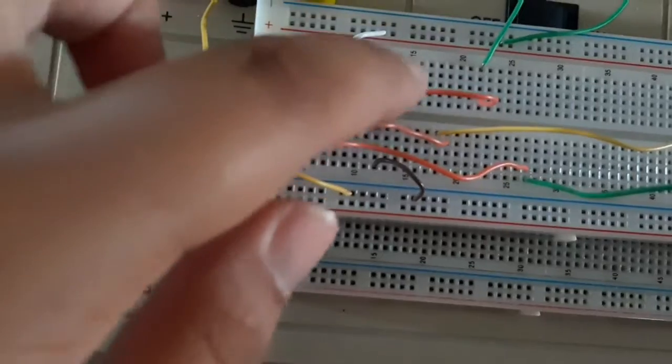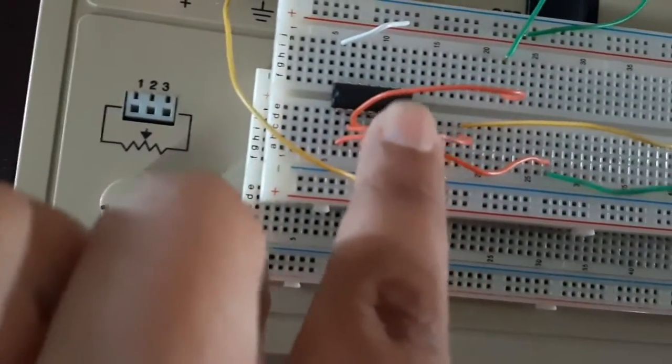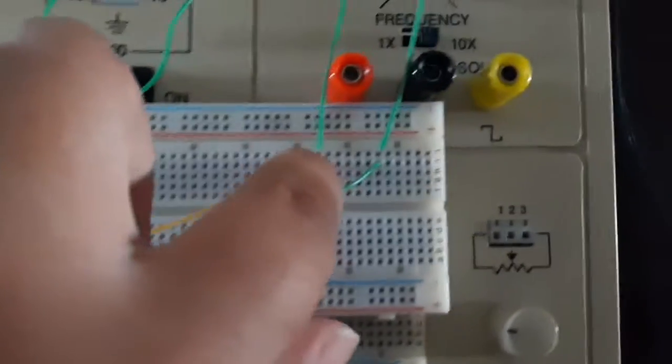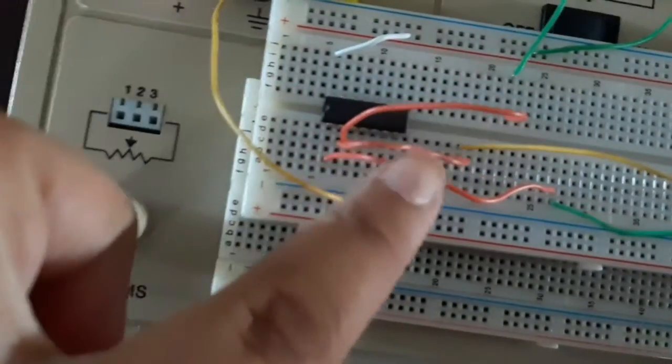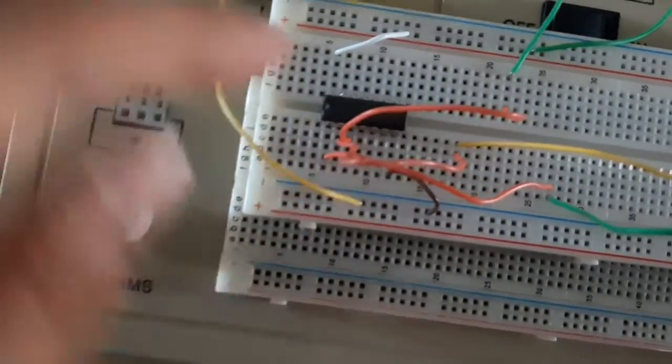Pin 2, which is input B in this circuit, is bridged and bridged again to switch number 2.